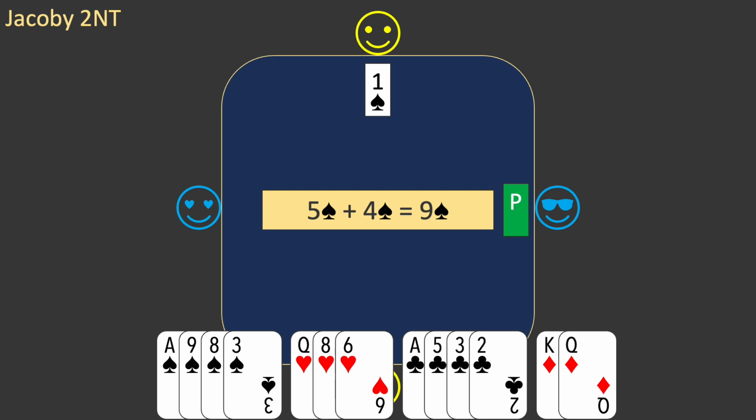You add partner's minimum of 5 spades to your 4 spades for a total of 9 spades. Not only do you have the 8 spades necessary for a fit, but you have 9 spades. This leaves your opponents with at most 4 spades, so you have a very significant advantage in the trump suit.